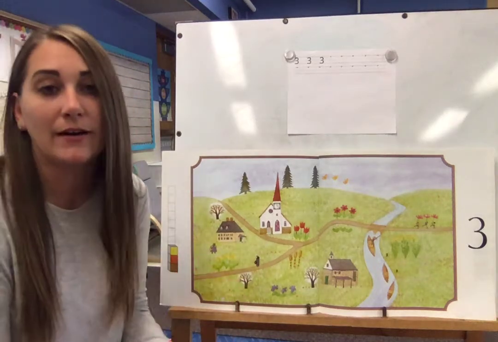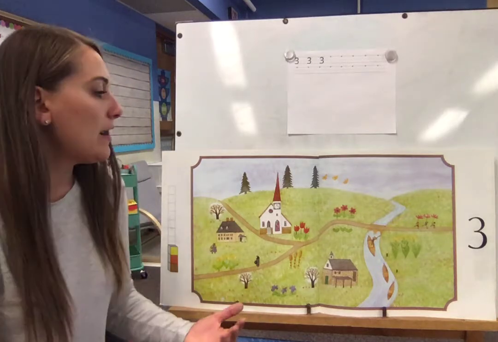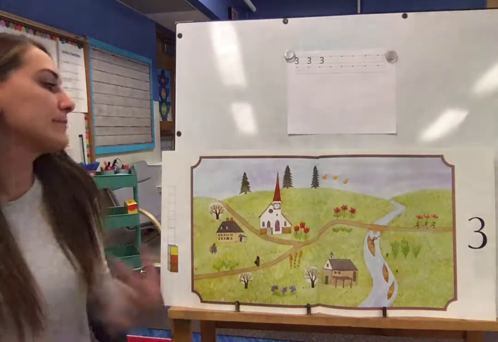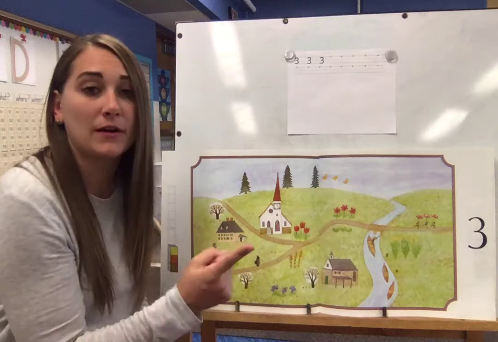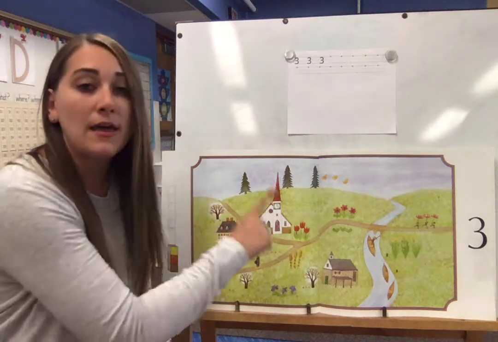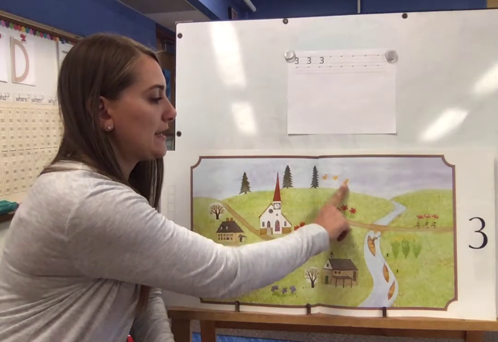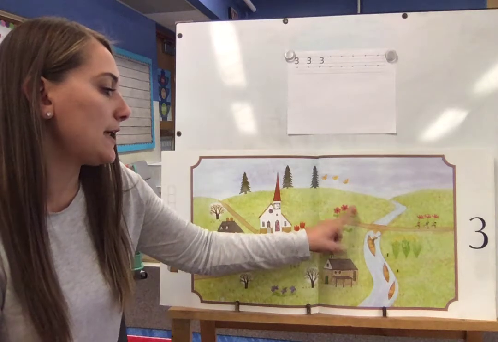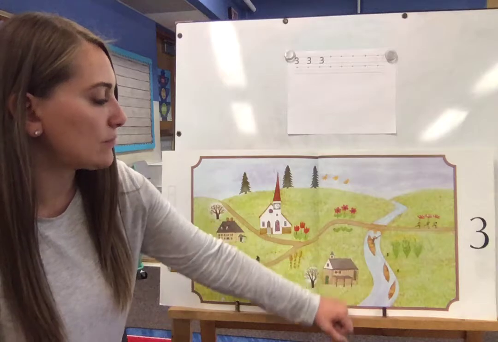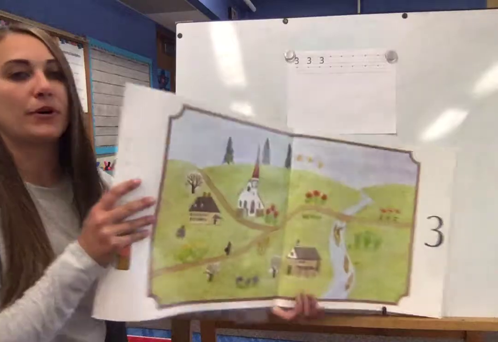I'm going to notice a couple groups of 3, and then I'll slowly show the video and see if you can find some on your own. The first thing I noticed was the 3 butterflies, so I would count them with my finger and make sure my mouth, when I'm saying the words, matches where my finger is. 1, 2, 3. I see 3 flowers. 1, 2, 3. Down here, I see 3 boats on the river. 1, 2, 3.